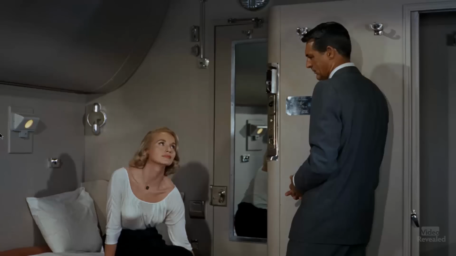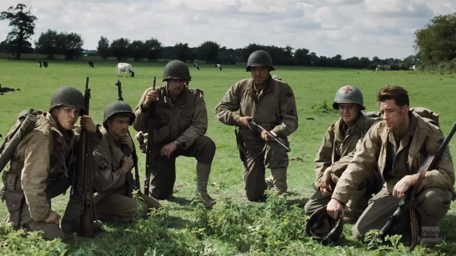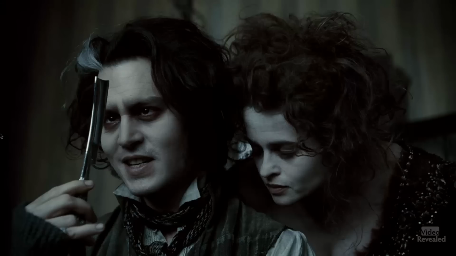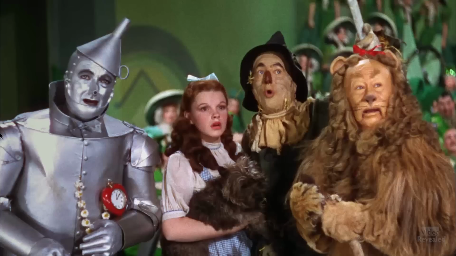All right, North by Northwest, please. I mean, look at this. Hitchcock, it's like a freaking painting. It's absolutely incredible. Love it. A very specific look in that movie. Saving Private Ryan, again, another look. The Searchers, Sweeney Todd, and let's leave you with one of the most iconic, and that's Wizard of Oz.